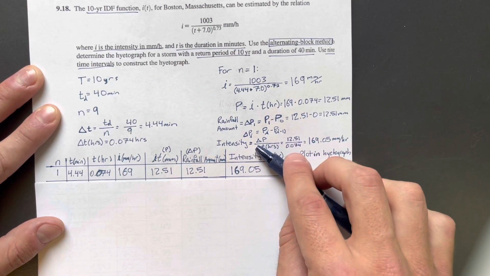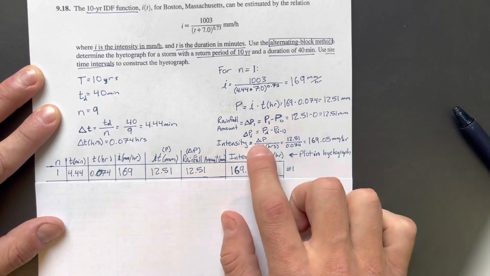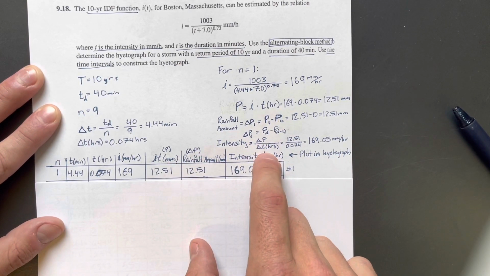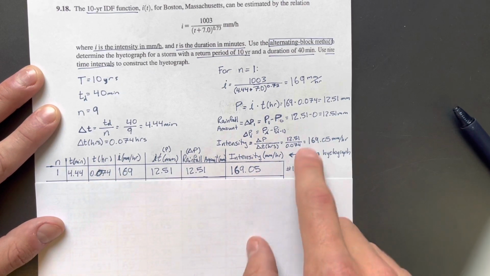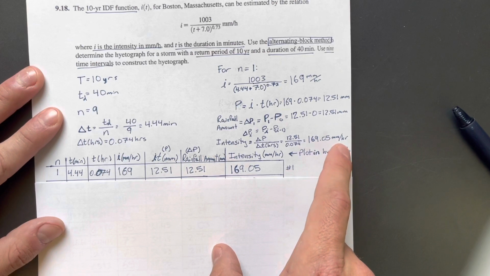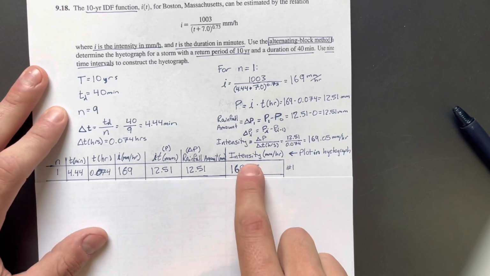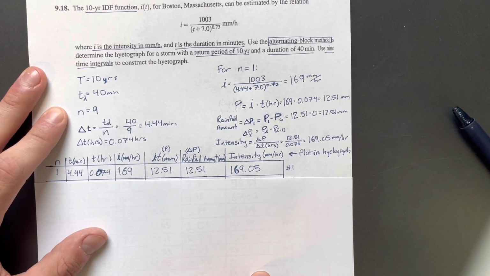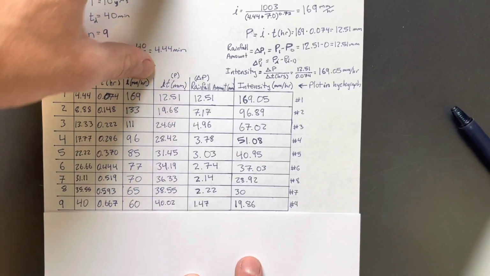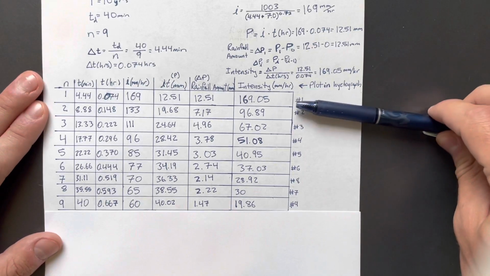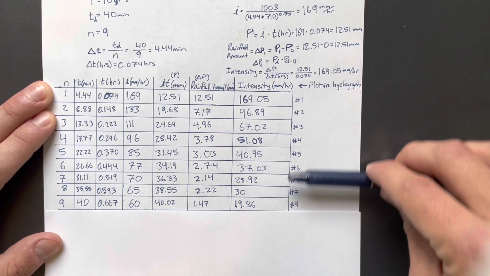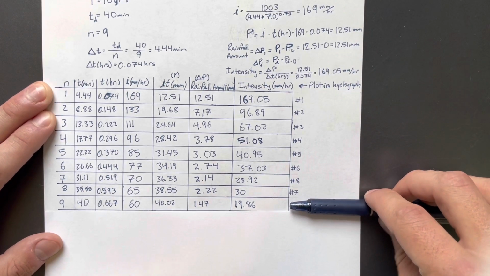Now, finally, for your intensity per interval, you take the rainfall amount that you just calculated, divided by the time in hours, and you get 169.05 millimeters per hour. And these are the values that you'll plot in your hyetograph. And as you can see here, they're all ranked from time interval 1 being the highest to time interval 9 being the lowest.